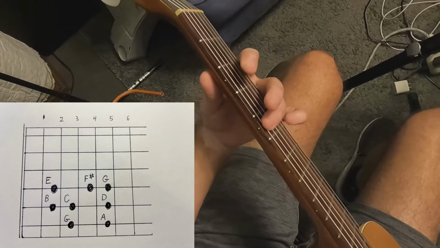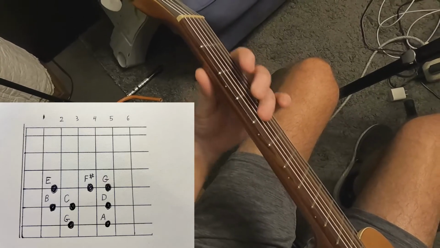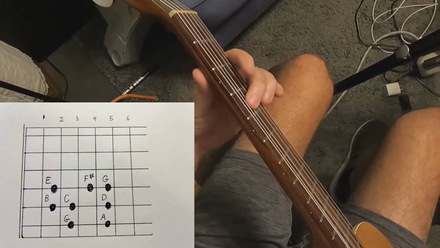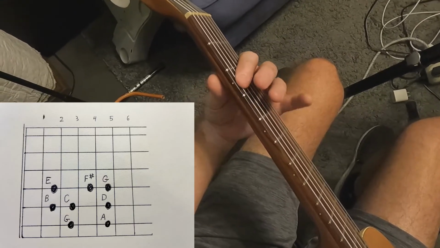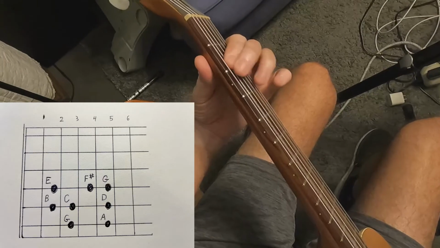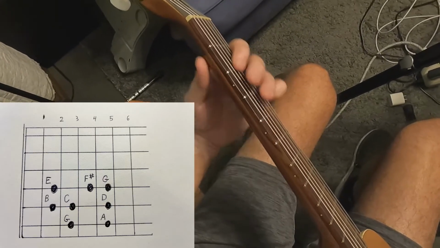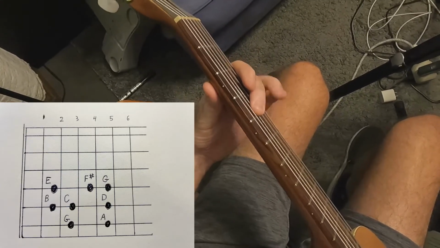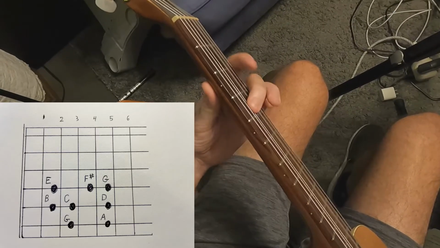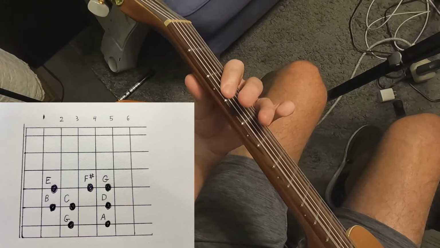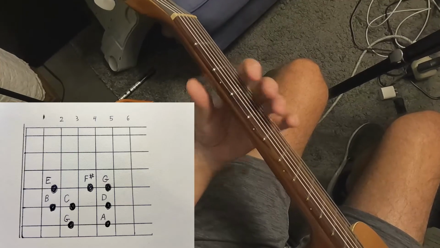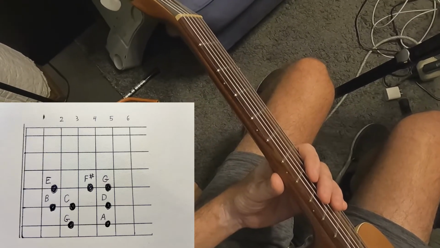So we go 1, 2, 3, 4, 5, 6, 7, 1. Or you could say we have G, A, B, C, D, E, F sharp, G. That is the G scale.